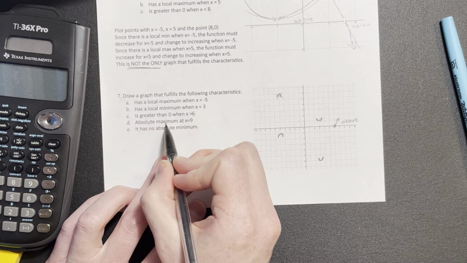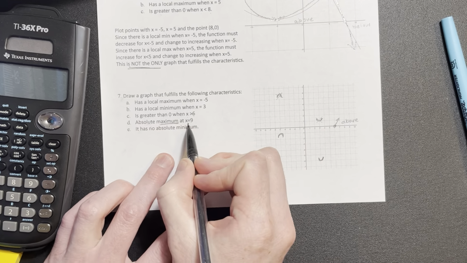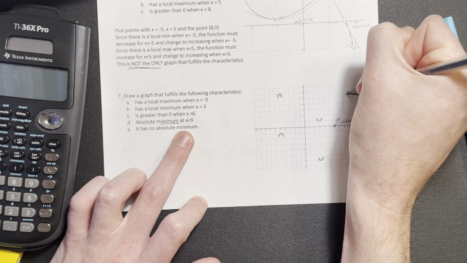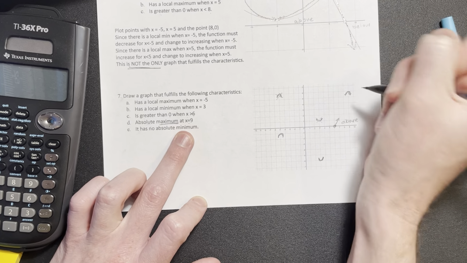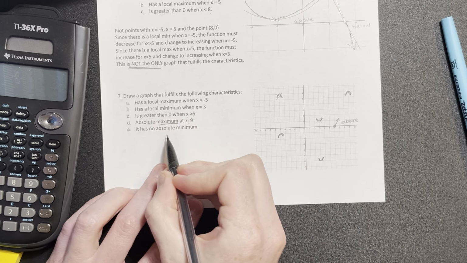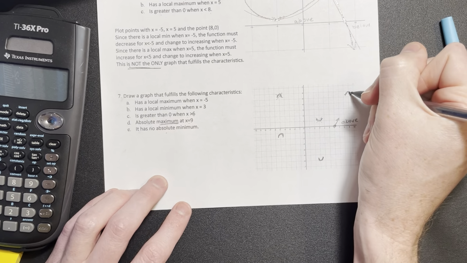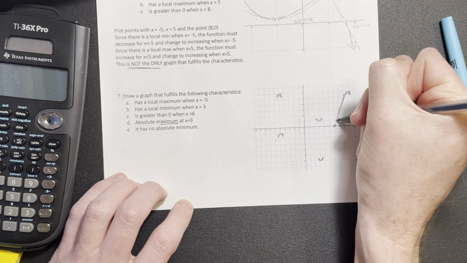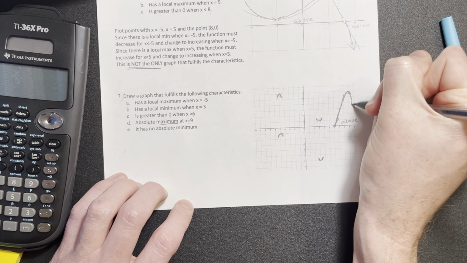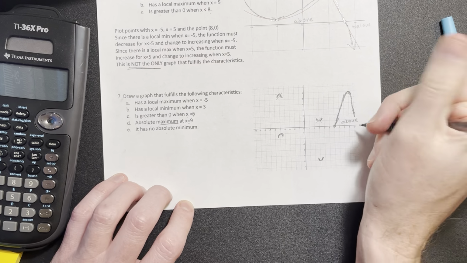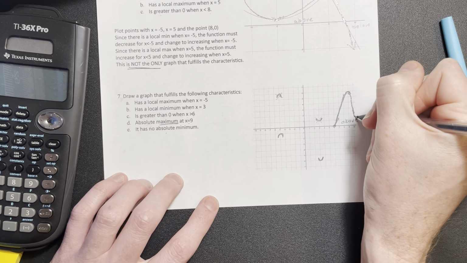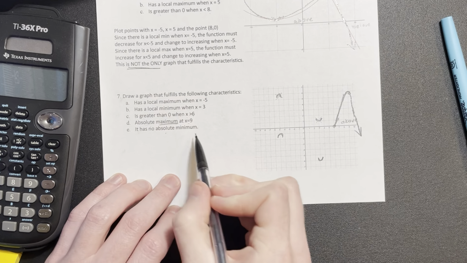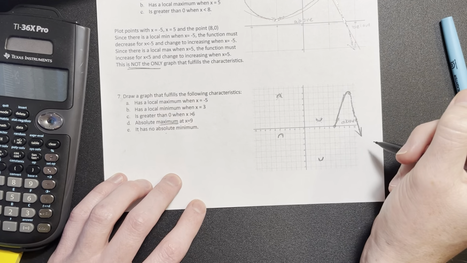And then an absolute maximum at x equals 9. So let's go to 9 and put a maximum somewhere. So that's got to have a maximum. And there is no absolute minimum. So since that's the absolute maximum, it just means that's the highest it's ever going to reach. So we can connect this here and just keep pointing down. Since there is no absolute minimum, we can make it keep going down.